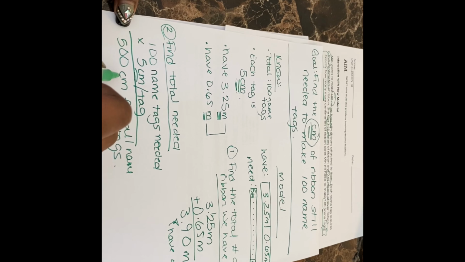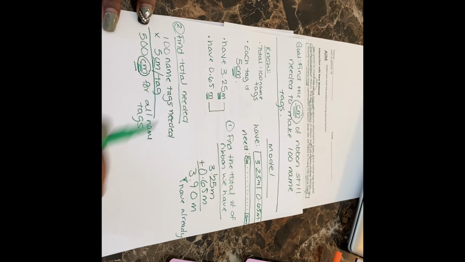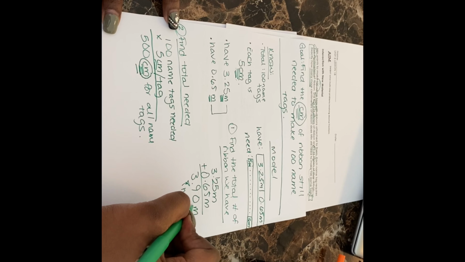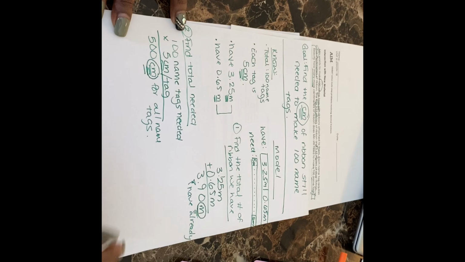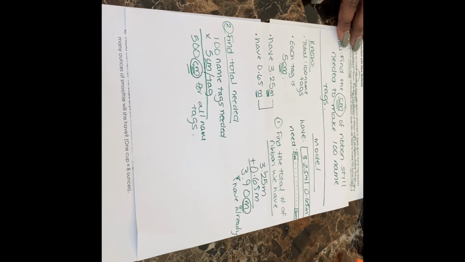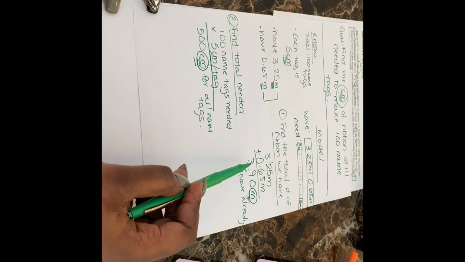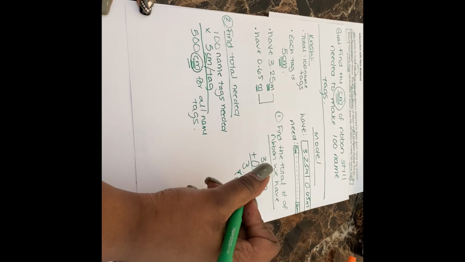All right, so if you notice, the number that we need is currently in centimeters, and the number that we have is currently in meters. Unfortunately, we are not able to just use those two numbers. We need to first things first convert. So we are going to convert our 3.90 meters into centimeters.